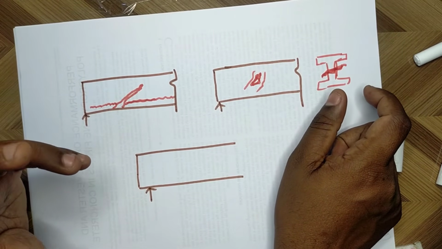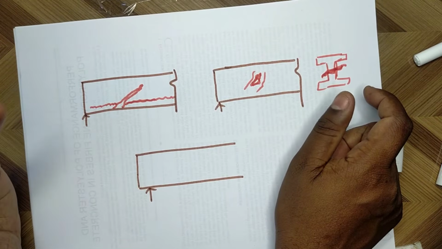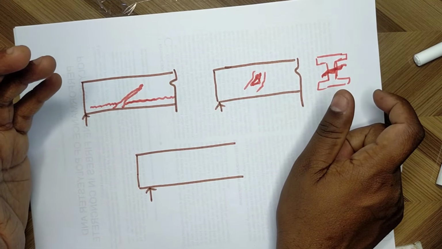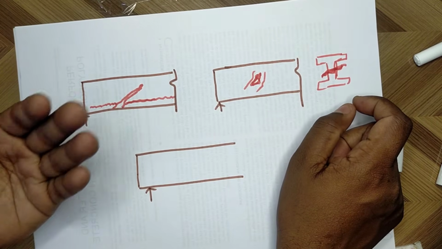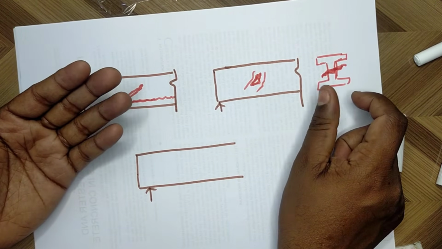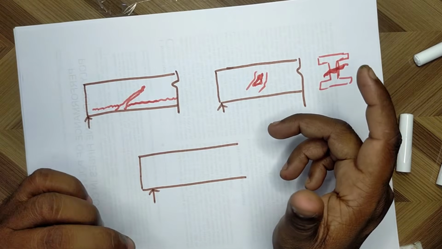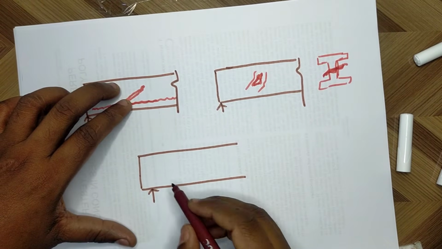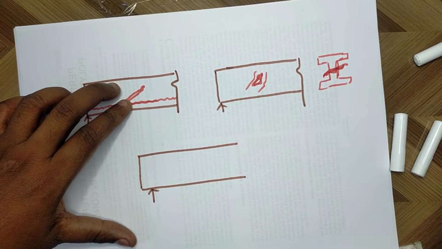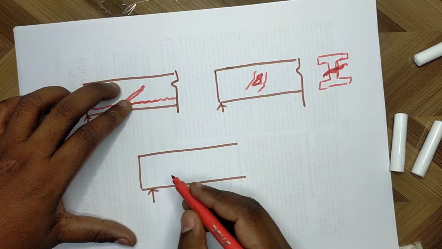If we have sufficient width of the beam and we have not provided adequate shear reinforcement, then the web may buckle and subsequently crush, right? Then there can be an anchorage failure or failure of bearing as well.